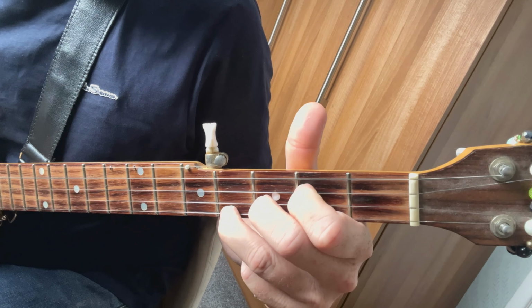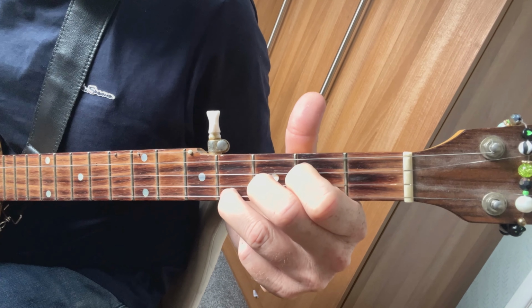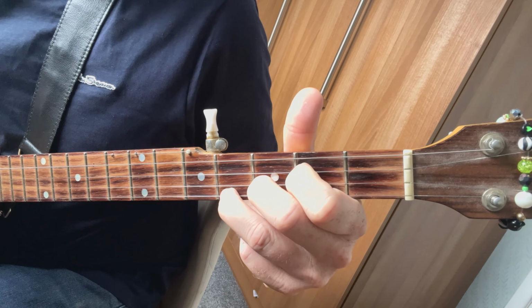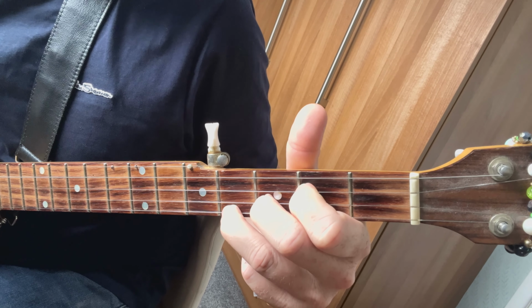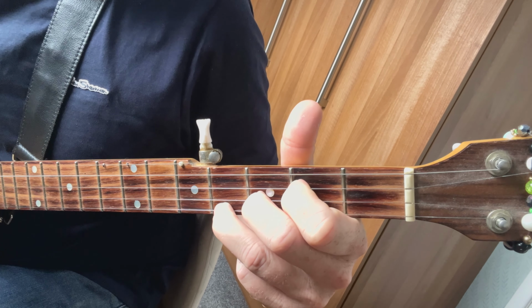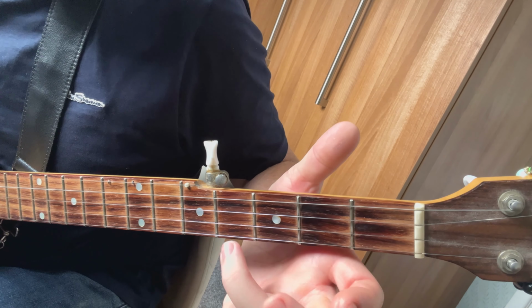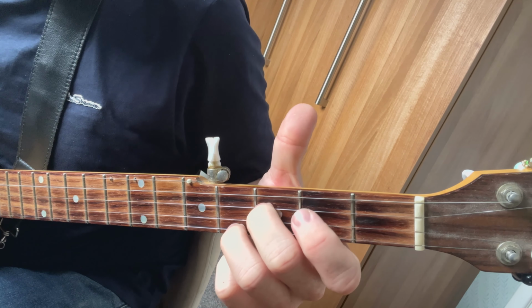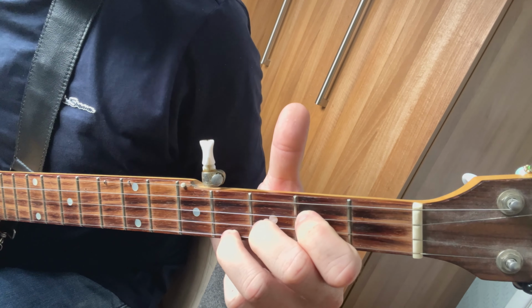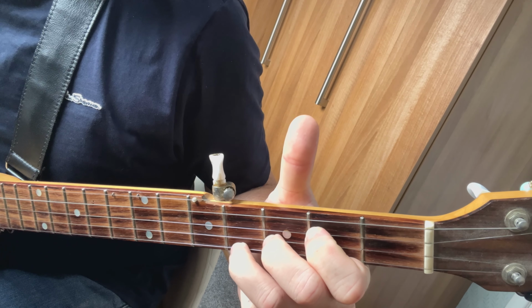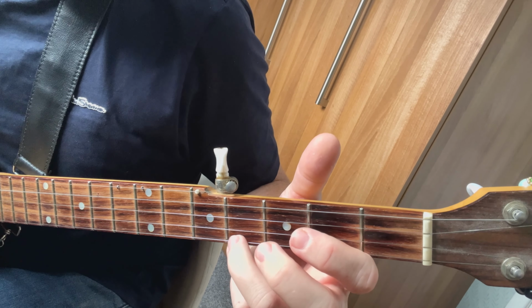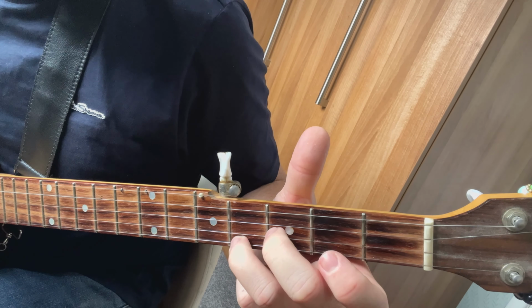Okay, so this position is totally new to us, so it might take a bit of getting used to, but I'll show you a little hack to switch between the E minor and the D. So that's the D chord. Take your fingers off, try it again. There you go. And as with any chord, obviously you want to get your fingers just behind the frets.